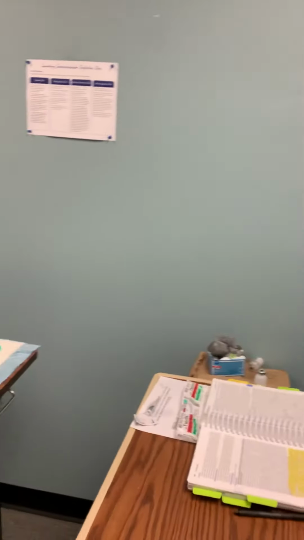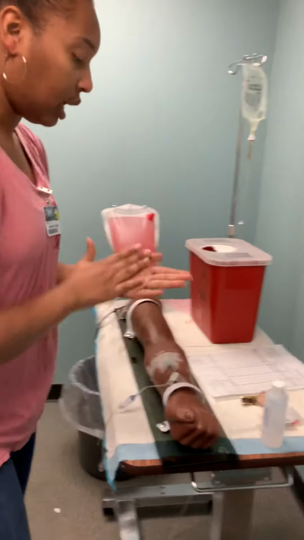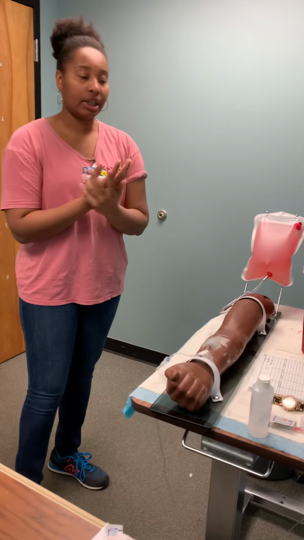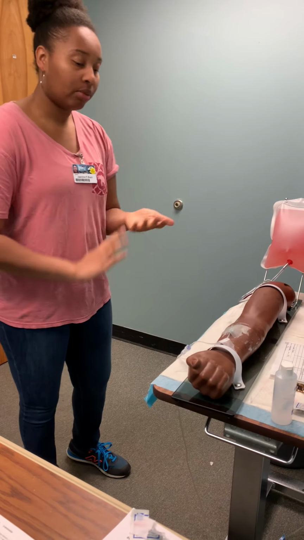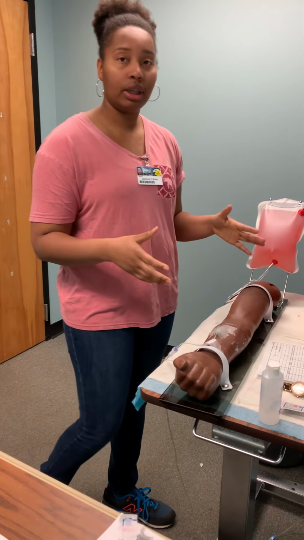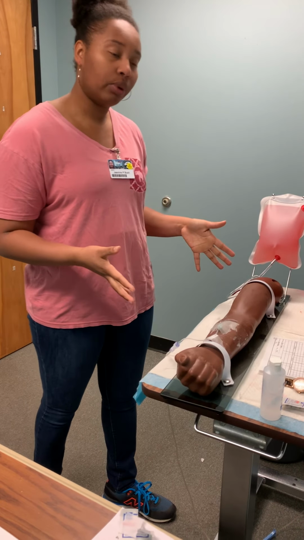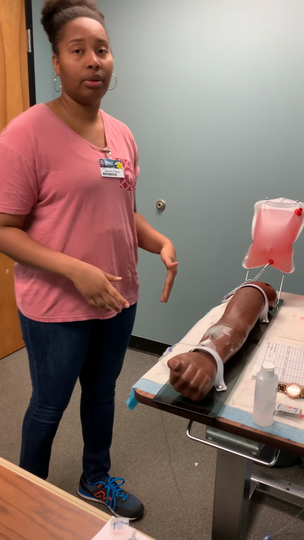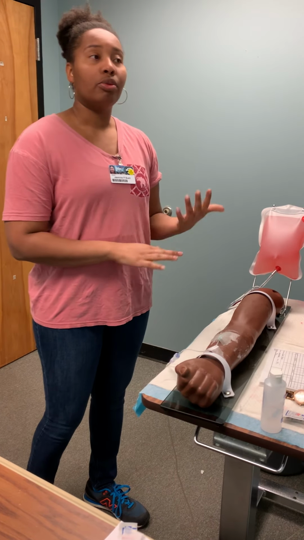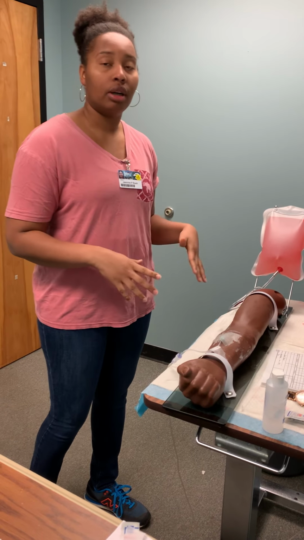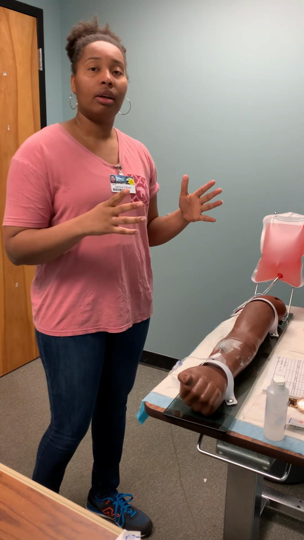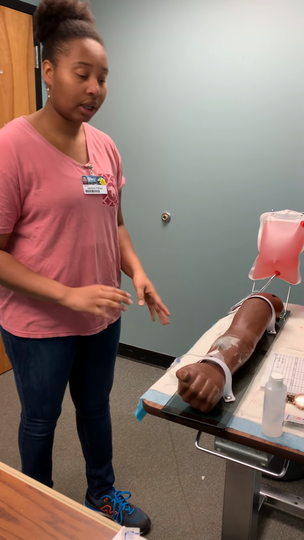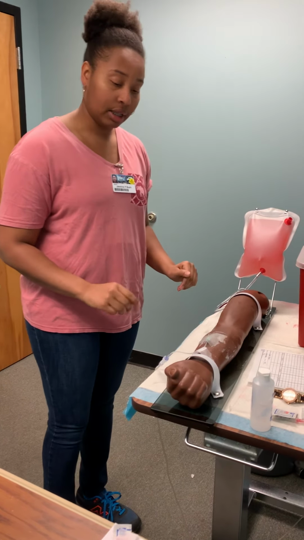I'll wash my hands. I'll assess her site, but first, before I assess her site, I'll give her education. You will be receiving furosemide because the doctor ordered it, and he said that you have too much fluid in your lower extremities. So this furosemide will pull it off. It will also lower your blood pressure because you'll be going to the restroom. So when you get up, try to call us so you don't fall. Make sure you have your skid-free socks on and the bed in its lowest position.